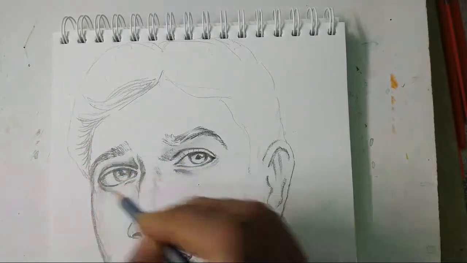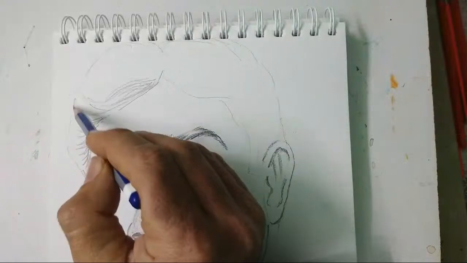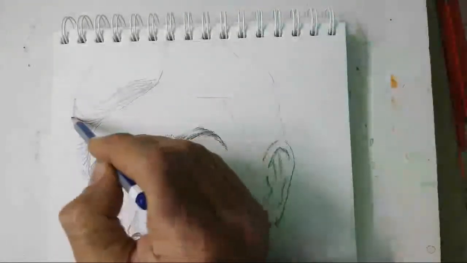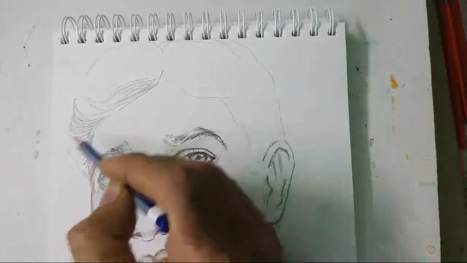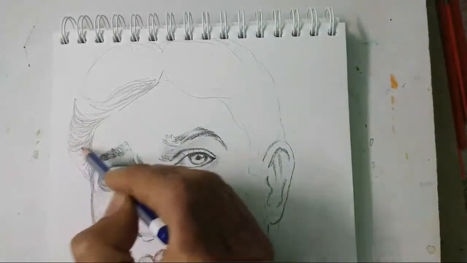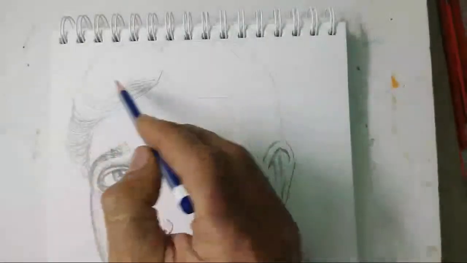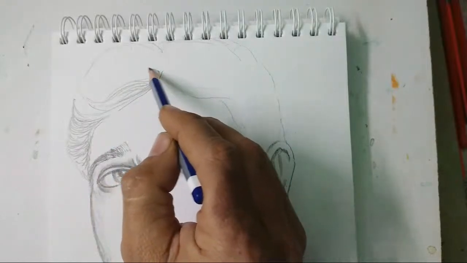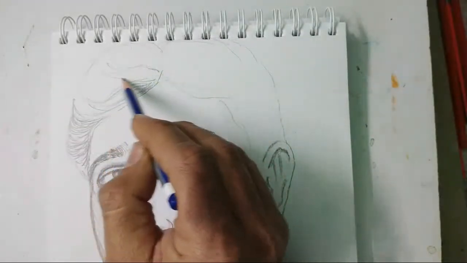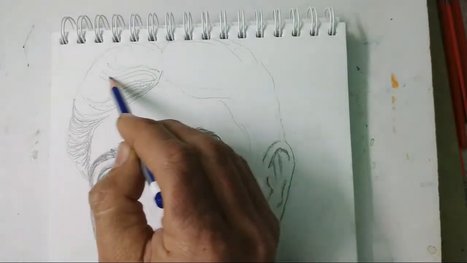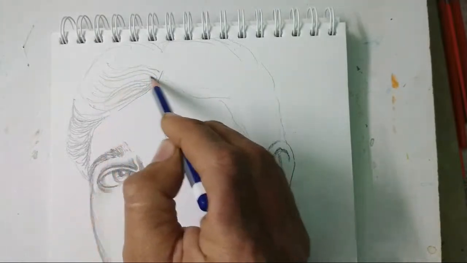You will not leave a mark. You have to make the hair in such a way that each hair will be turned. Each hair line has to be done. So the angle of the pencil is of the hair is this way.